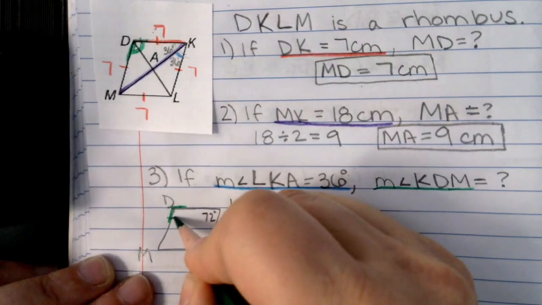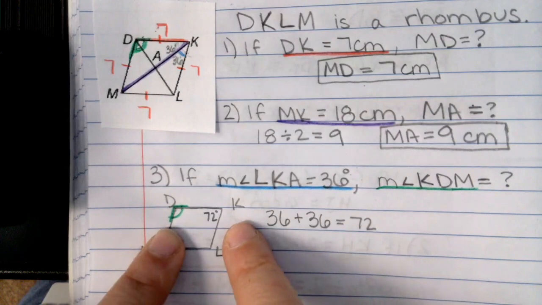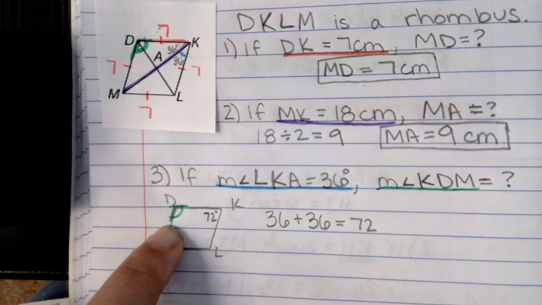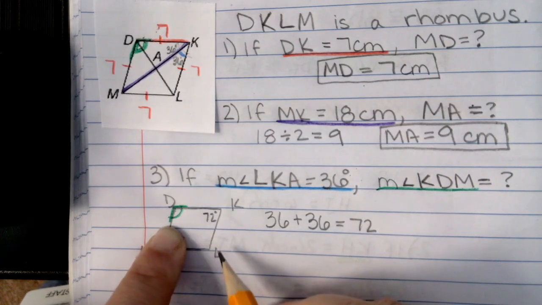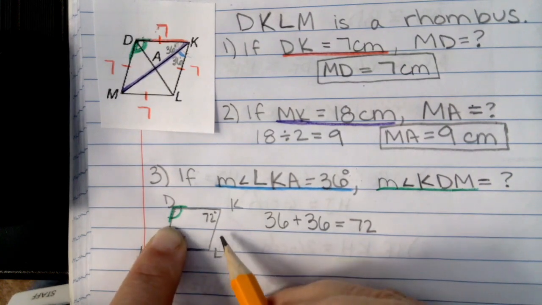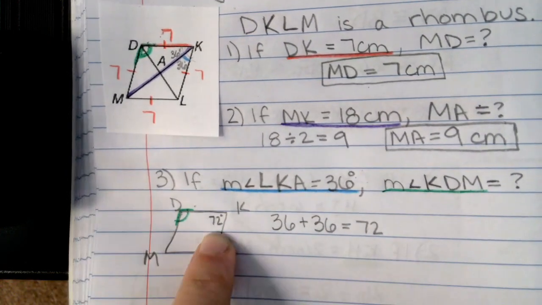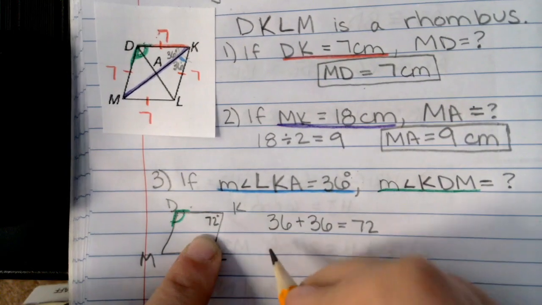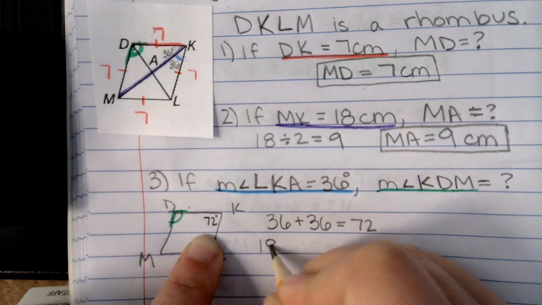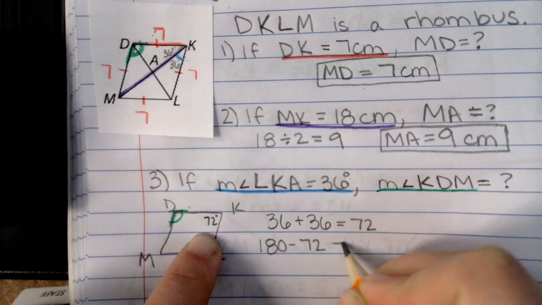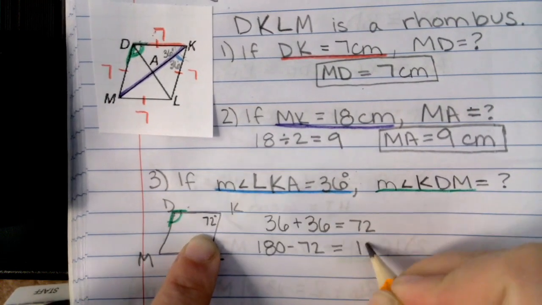Subtract. 180 minus 72, which is 108. So we get the same answer as Christian. He figured it out a different way, which is totally fine. So measure of angle KDM. Since we're measuring something, we do need a label. Is it 108 feet, 108 centimeters, 108 degrees?